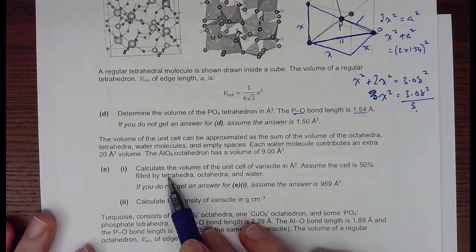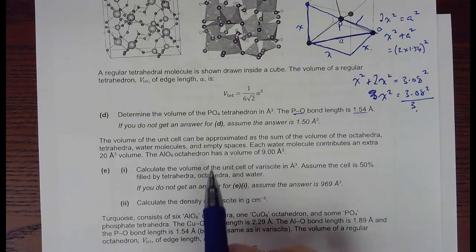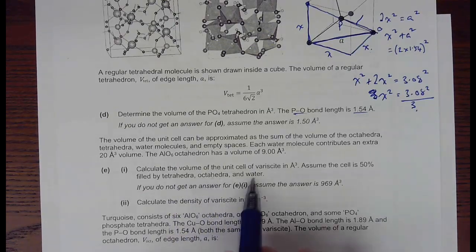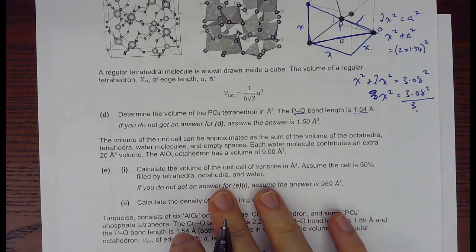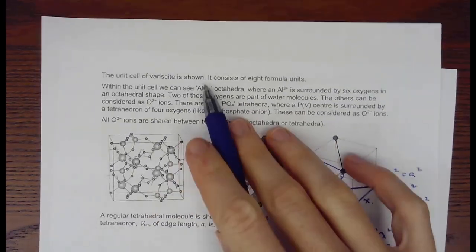Okay, so let's have a look. So the whole thing is tetrahedra, octahedra, and water, but we don't know how many of each of these there are. We're talking about variscite, and we're told up here the unit cell of variscite is shown.